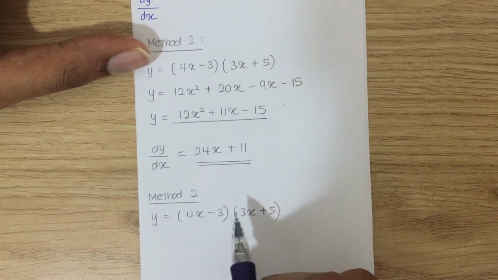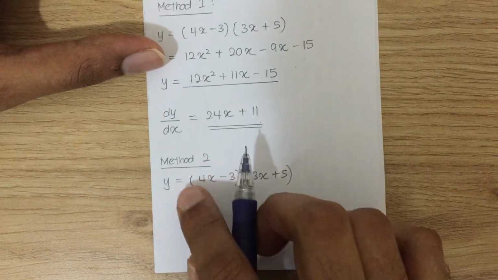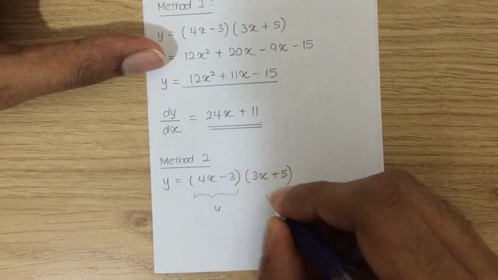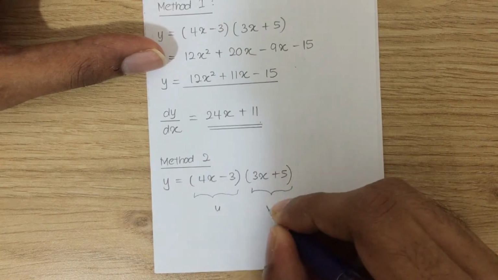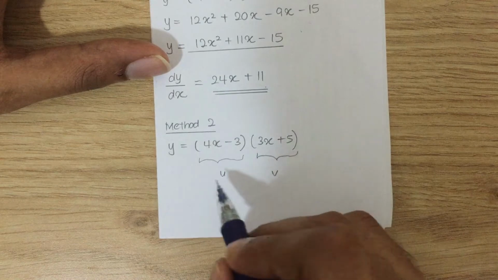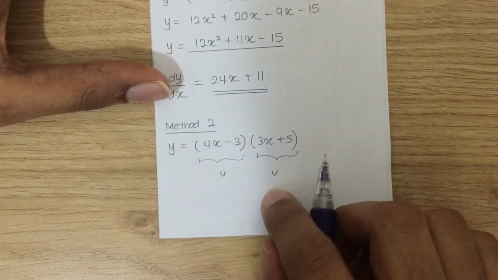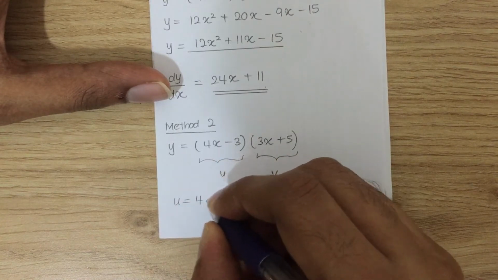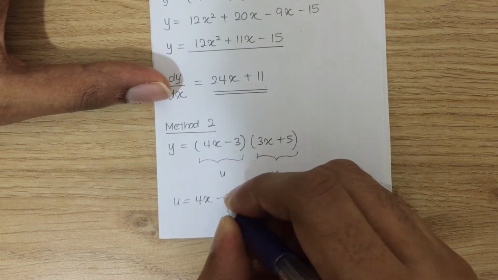Okay, so since we are going to solve this using the product rule, I'm going to label this first bracket as u and this second bracket as v. So I hope you guys are clear about this. So from here you know that your u is equal to 4x minus 3.